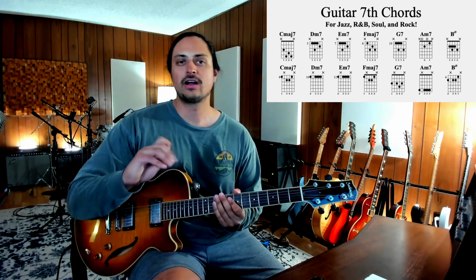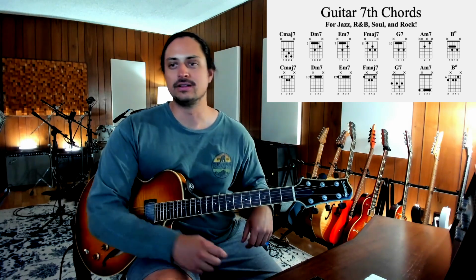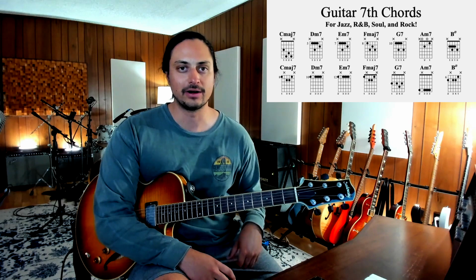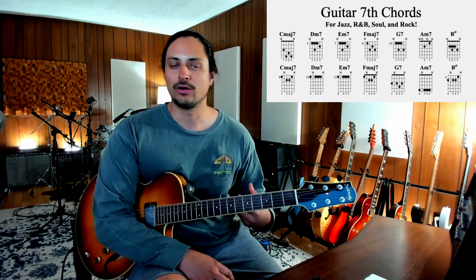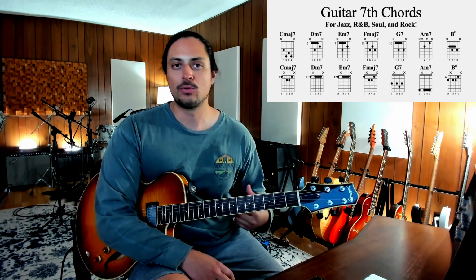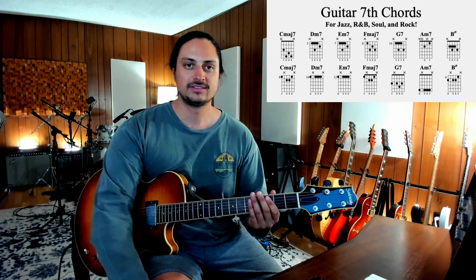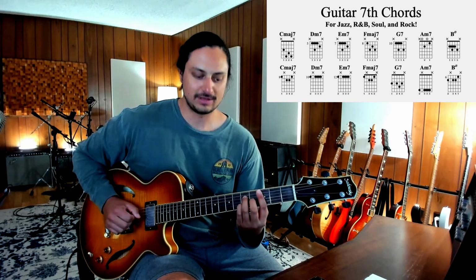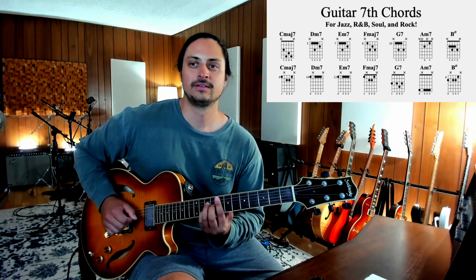So these are your basic template, so to speak, of the chords that work in this particular key, which is C major or A minor. So what you can do is come up with your own chord progressions, and I'll give you a couple to start out with. So we could do C major, C major 7 to F major 7.